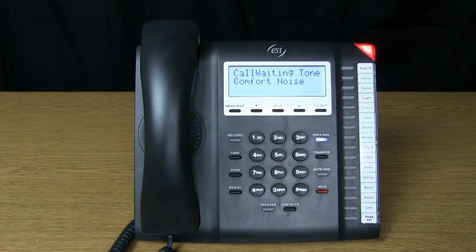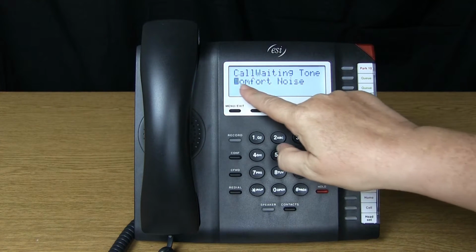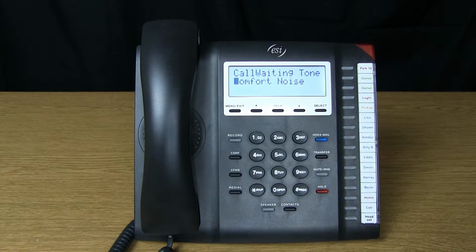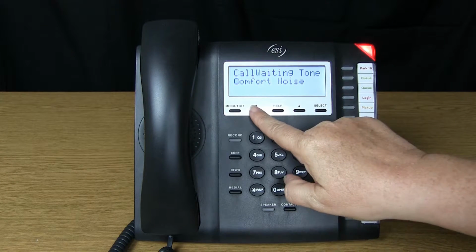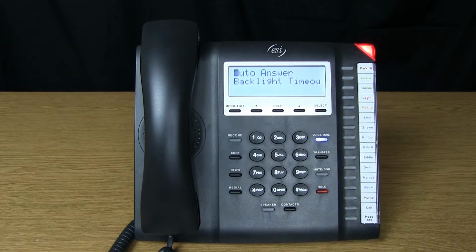And then comfort noise. Comfort noise is kind of what it sounds like. It's a little bit of a whitish noise that makes it sound like somebody's on the other end when it's completely silent. Some people don't like the phone when it's completely silent, some do. It just depends. So if you want a little comfort noise purposely put in your phone, then you can enable that. And then we're back to the top.